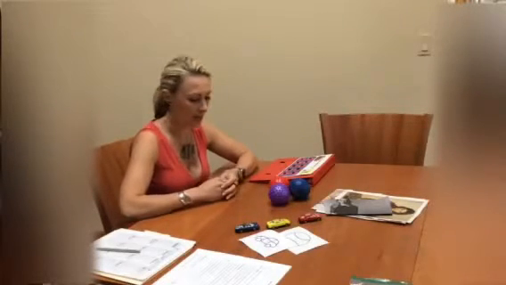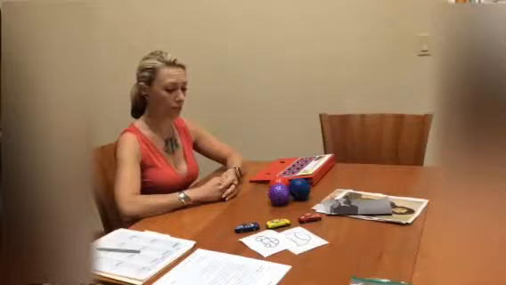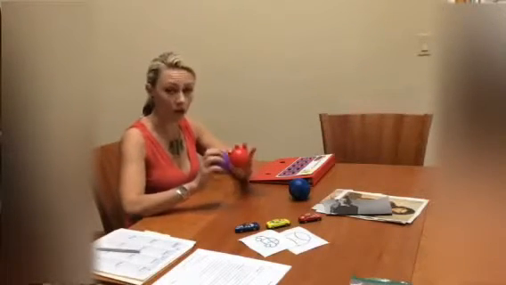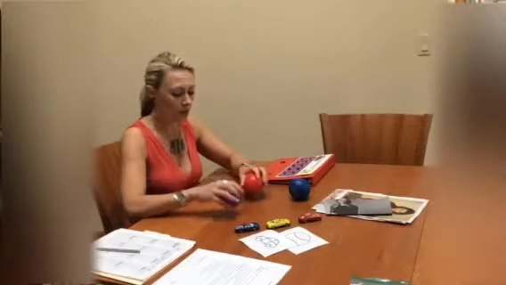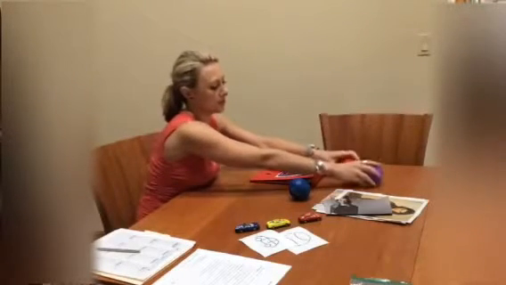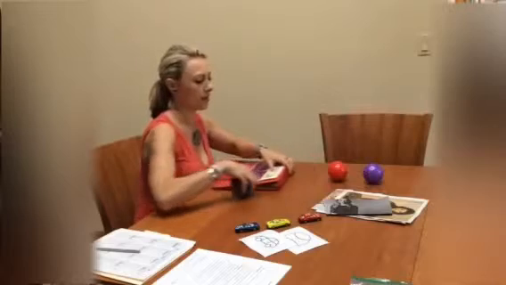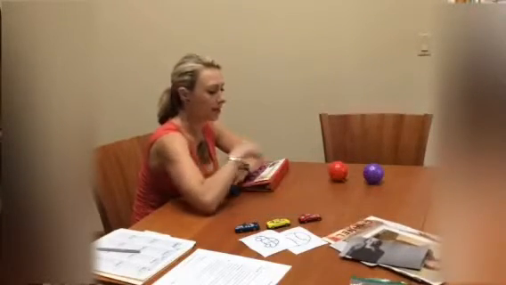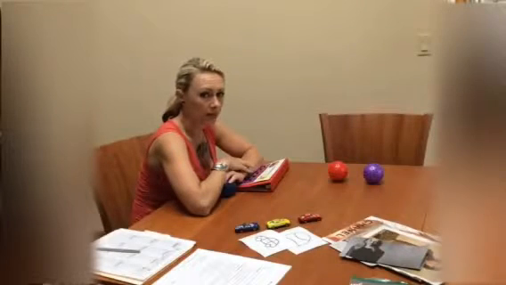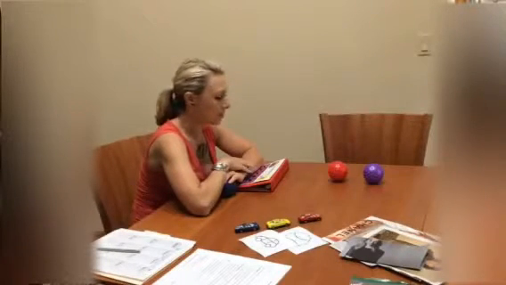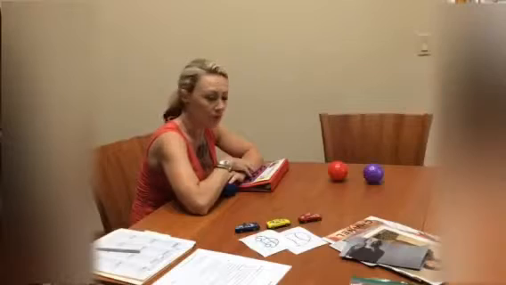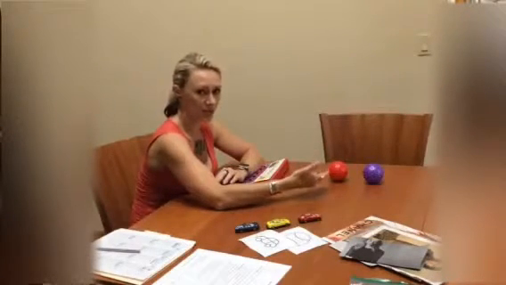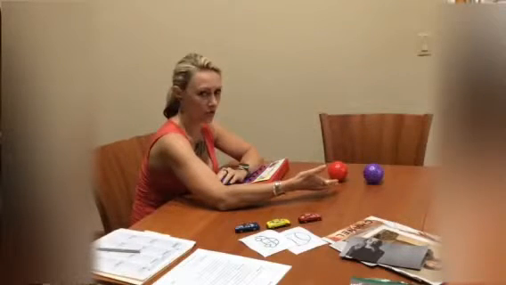Okay, so for example, I could have a receptive program that says color ID, right? So I put out two colors in front of my learner, purple and red, and I'm going to receptively ask them to identify the color red. So I'll say, touch red. Good, that's touching red, okay? So they're receiving information and demonstrating to me that they understand that information or that direction.